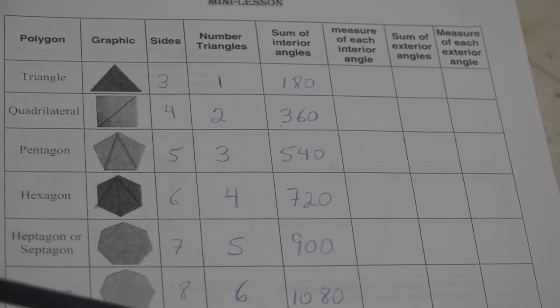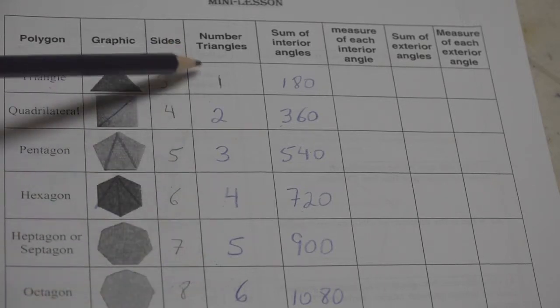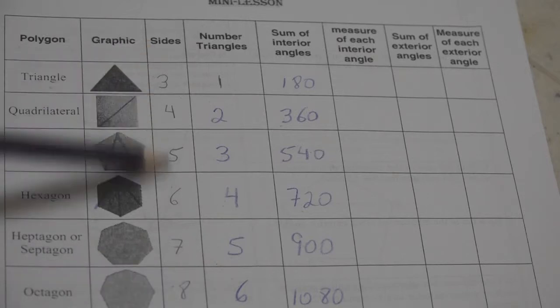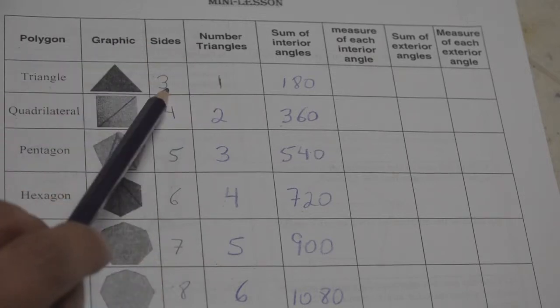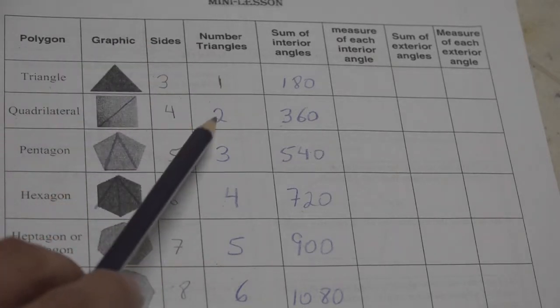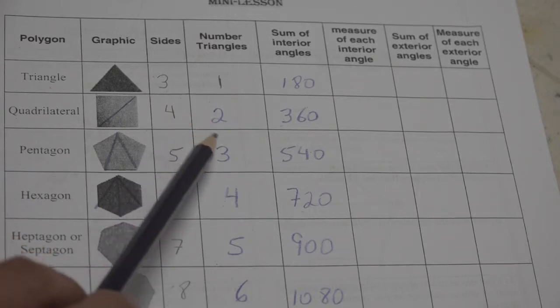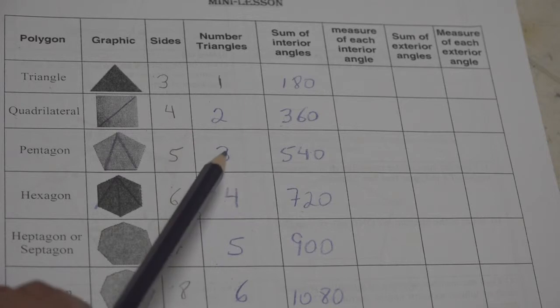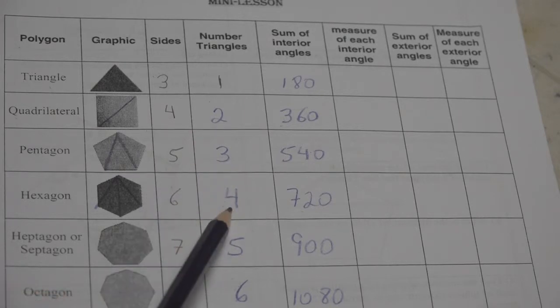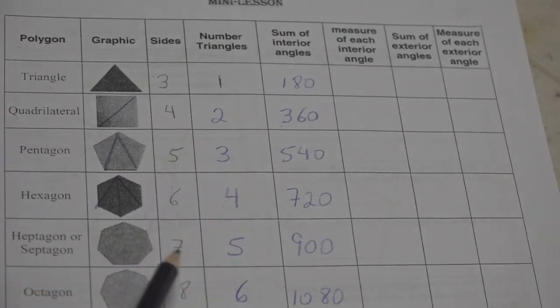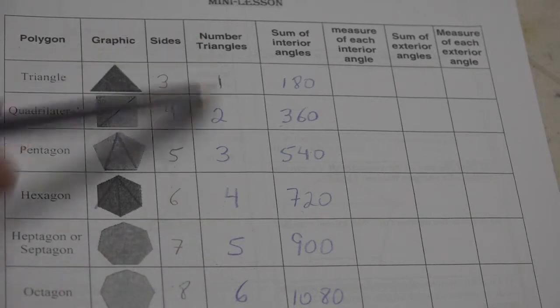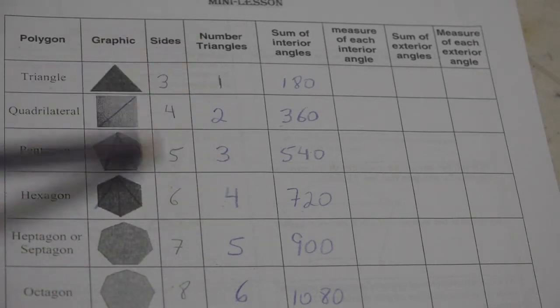But then, how did you figure that out? Well, look at the number of triangles and look at the number of sides. What do you see? The number of triangles is what in comparison to the number of sides? 10 seconds. Correct. The number of triangles is 2 less than the number of sides.